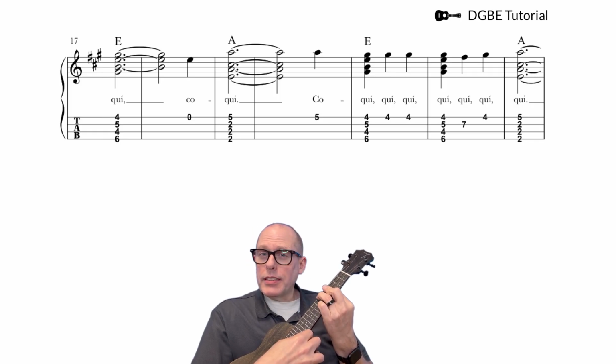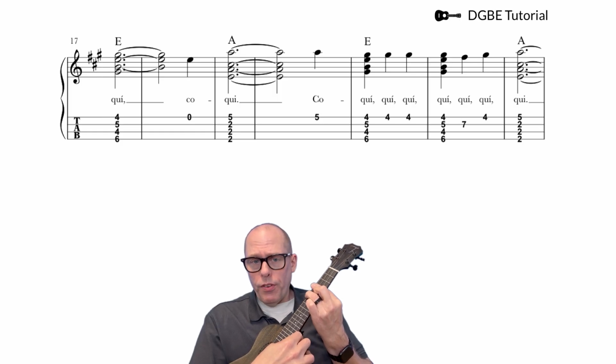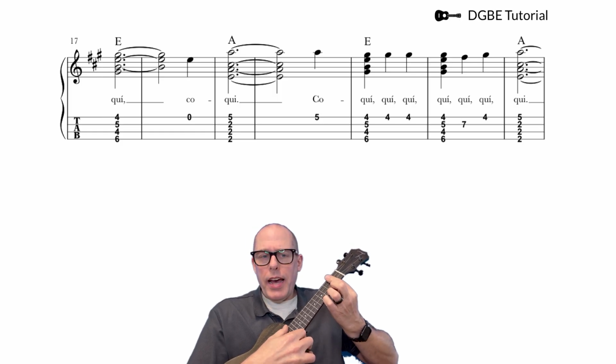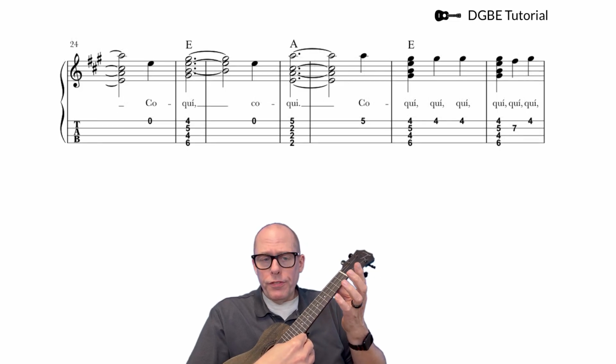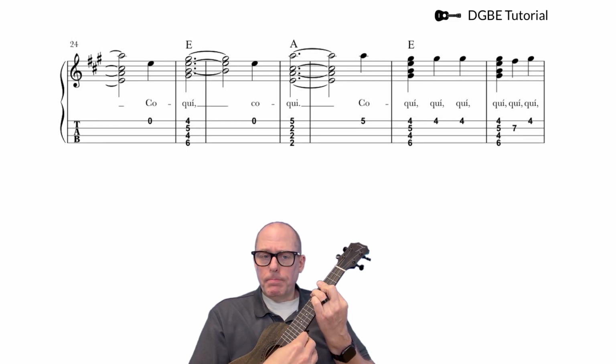Pinky goes down to the 2nd string 7th fret, lift off, and play the first string 4th fret, and then back to that A chord again. That repeats. Open first string up to the 4th fret.